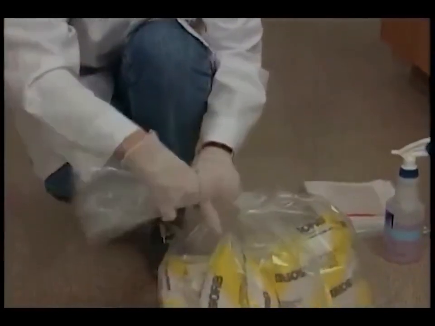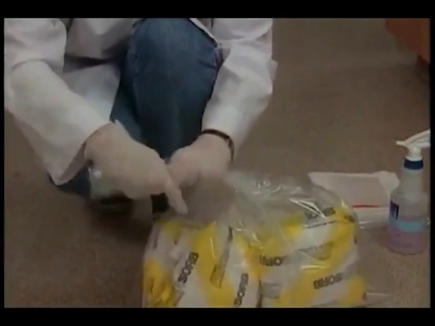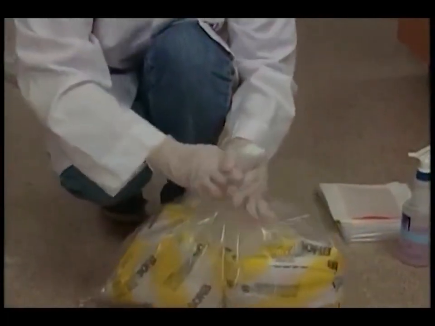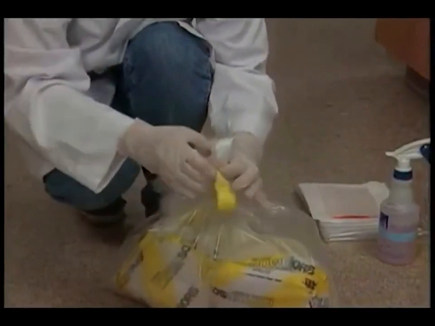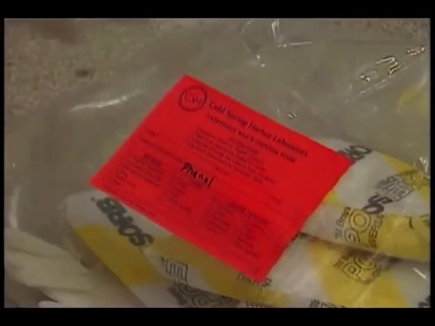Containment also means providing a good seal for the disposal bag. And don't forget to label it.